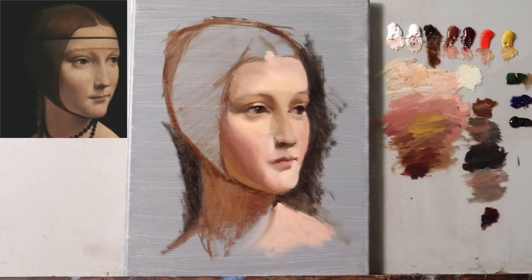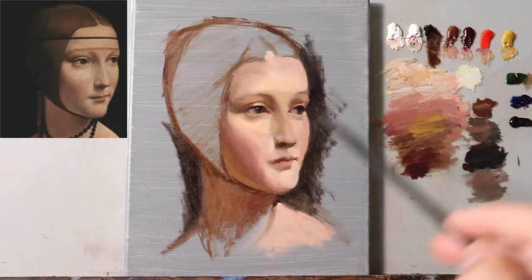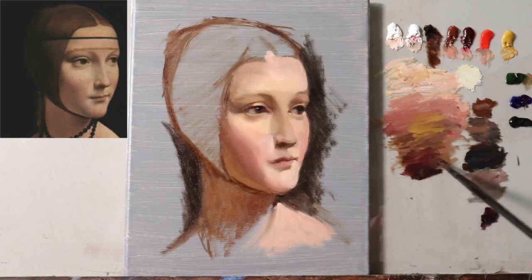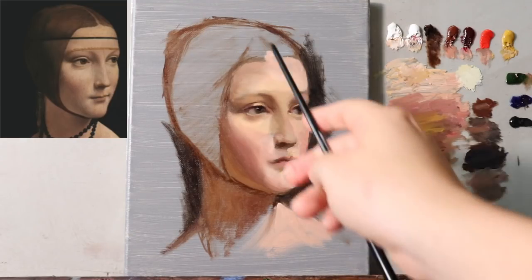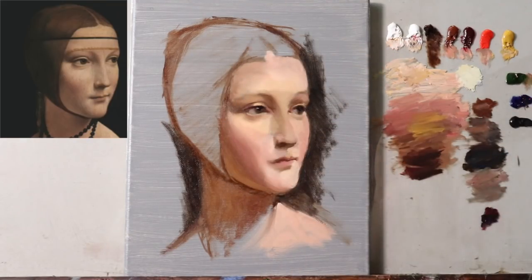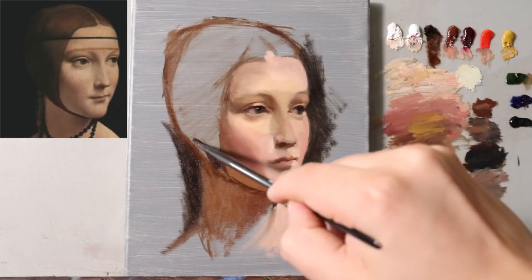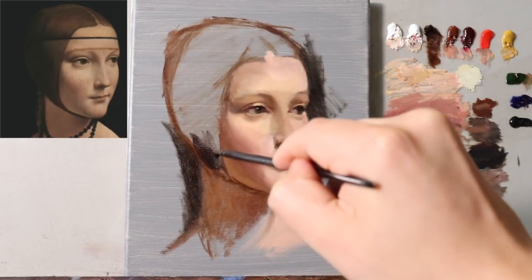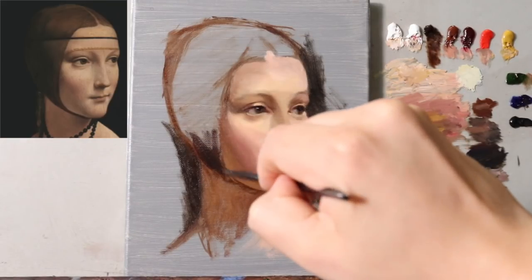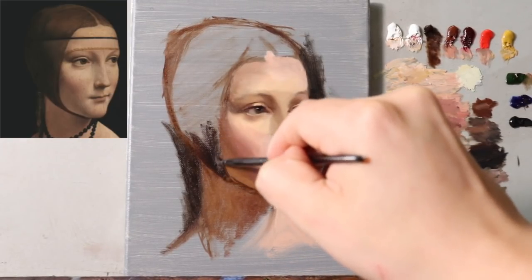Okay, so while I have this dark value, I might as well start to put in this shape here for, again, I'm kind of confused at what this is. I think it's the hair going down. And I reiterate, this is not a history lesson, okay? This is 100% about painting, with some little side stories in between, but mostly about painting.